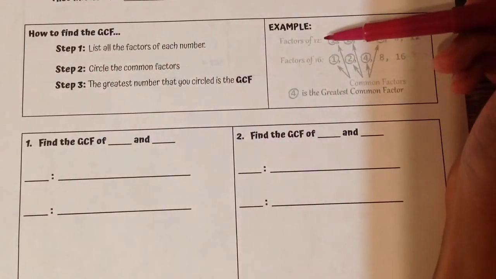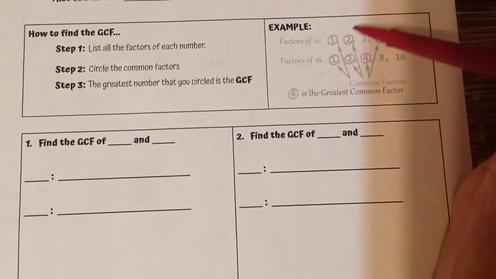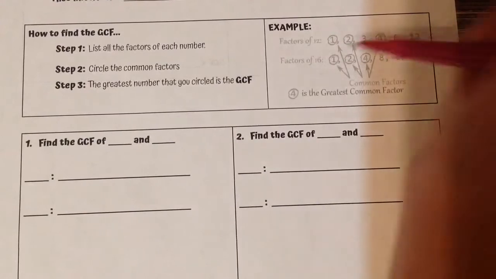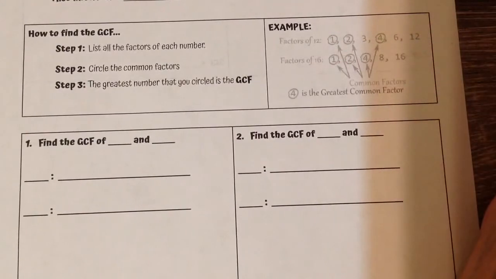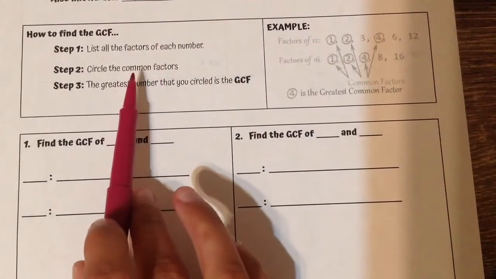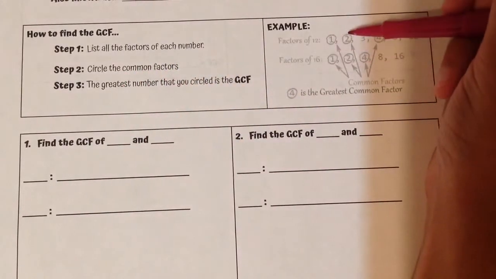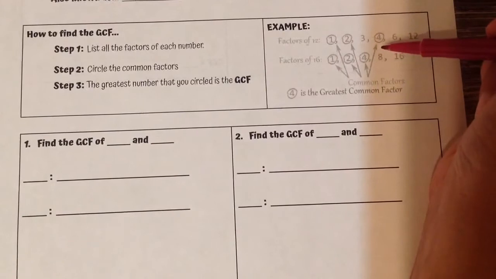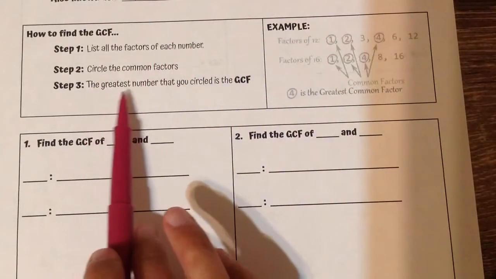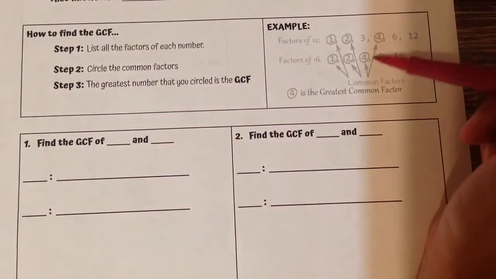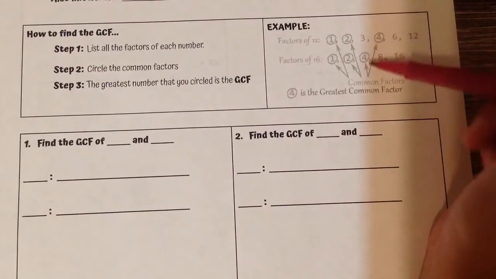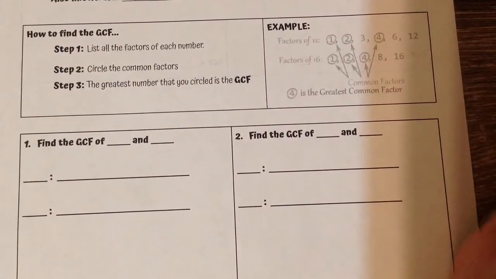So if we were looking for the GCF of 12 and 16, we'd list out all of the factors of 12 and all of the factors of 16. Second thing we do is we circle the common factors. So we circled they share 1, they share 2, and they share 4. And then step 3, the greatest number that you circled, which in this case was 4, is our greatest common factor. And that's your answer.